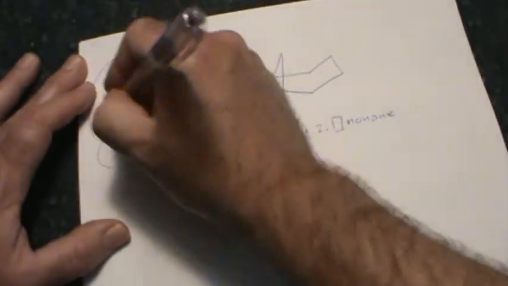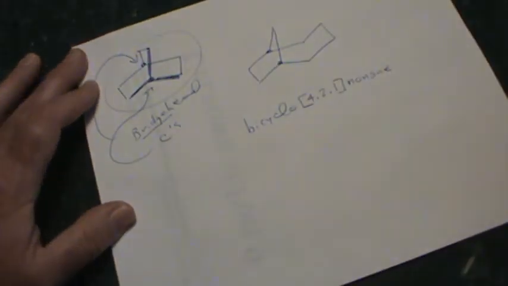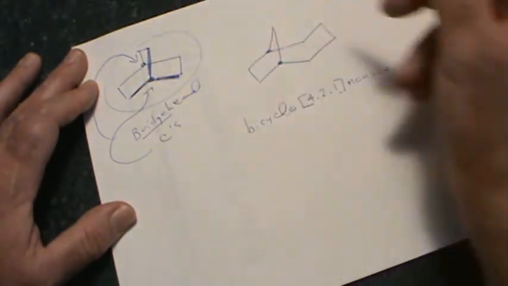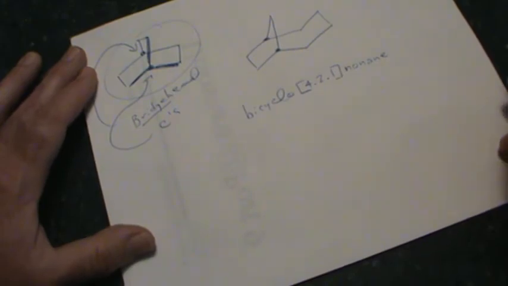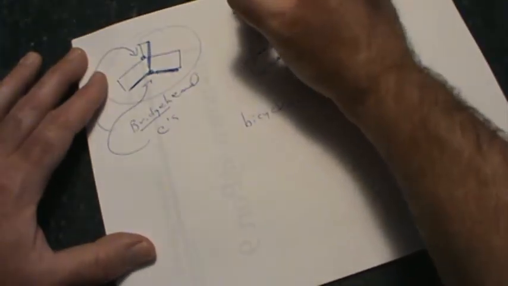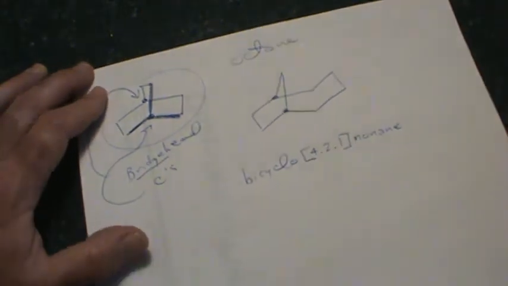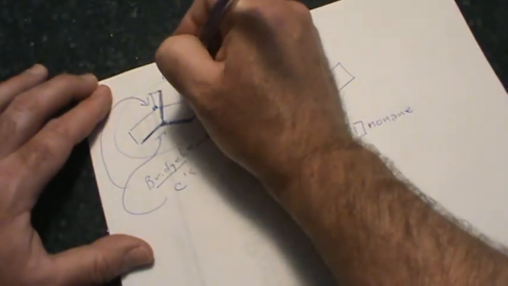If I go over to this compound over here, which I started with earlier, we can see that there's 2, 4, 6, 8 carbons here, a total of 8 carbons. So this one is going to be named as an octane. Hopefully I gave myself enough room here.